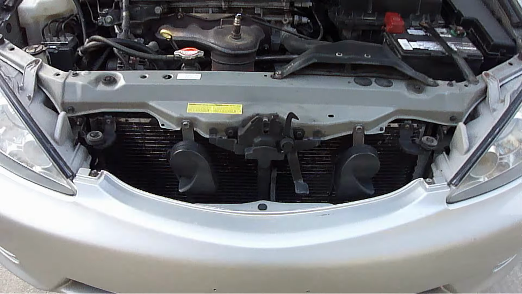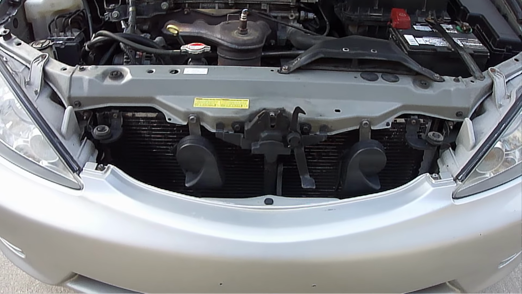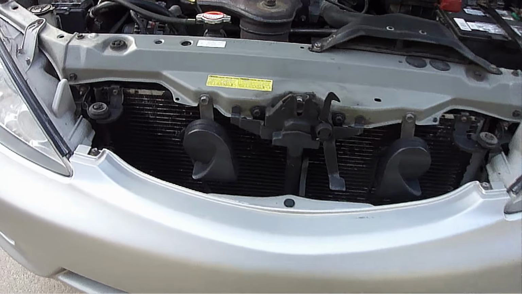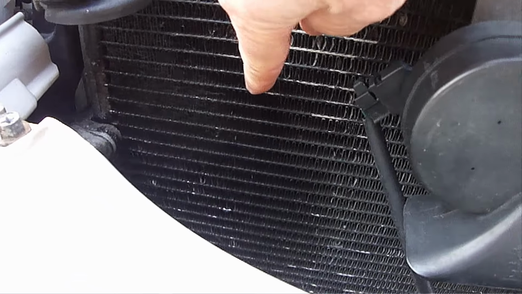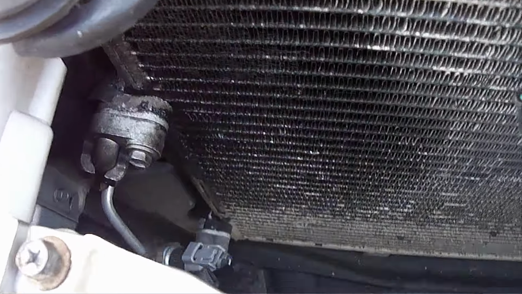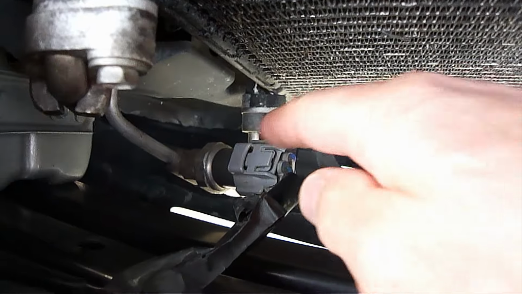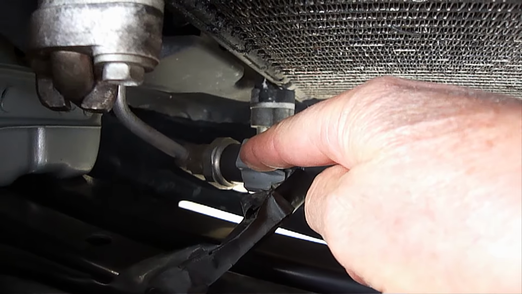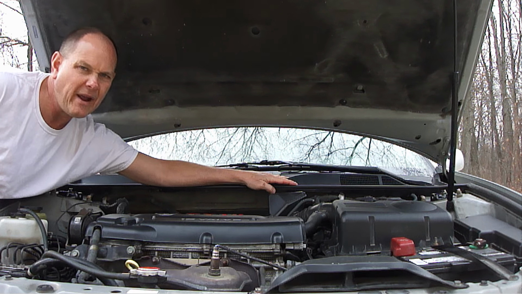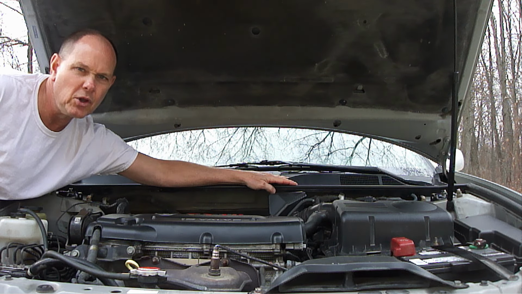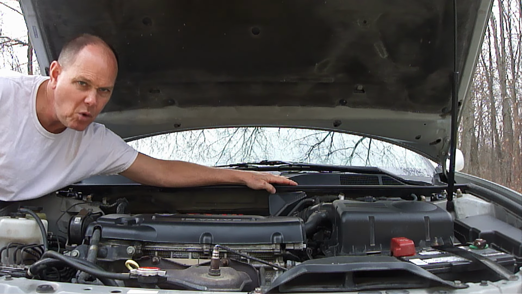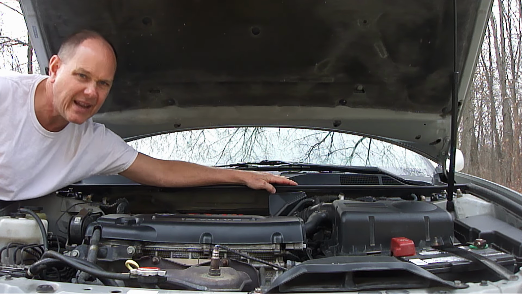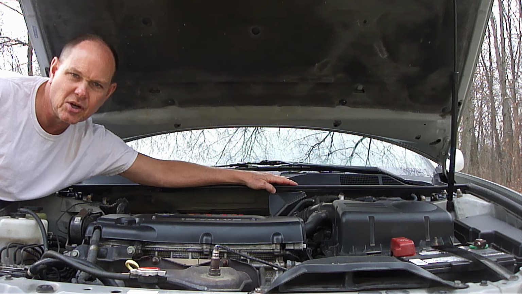The high side pressure switch will be located on the smaller line and will usually be located at the front of the vehicle by the condenser. The high side pressure switch on this vehicle is located right here. In order for the air conditioner to work, both the low pressure switch and the high pressure switch must be in the closed position. When the switch closes, it causes a complete electrical circuit, which then allows the compressor clutch to turn.